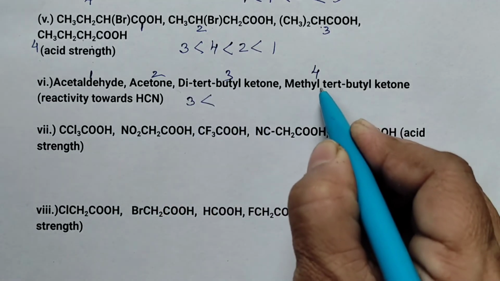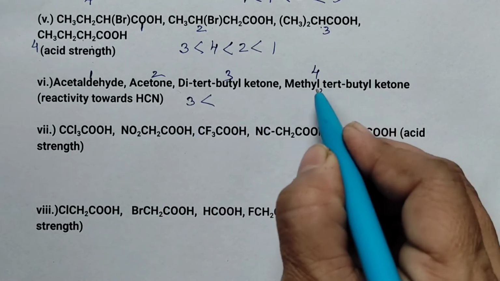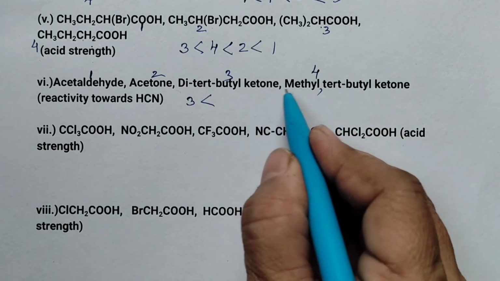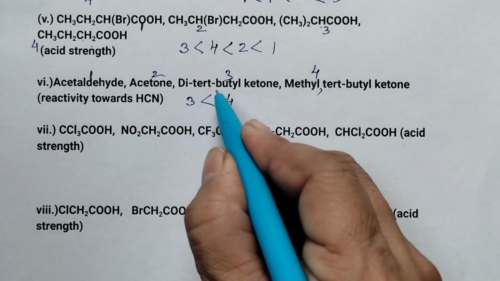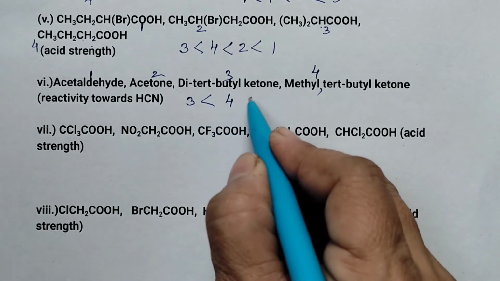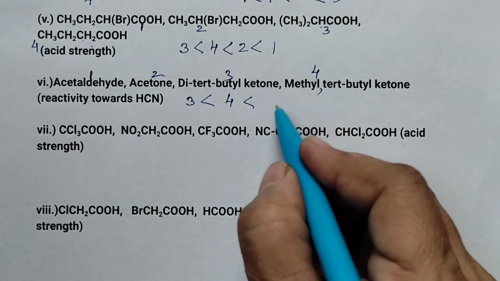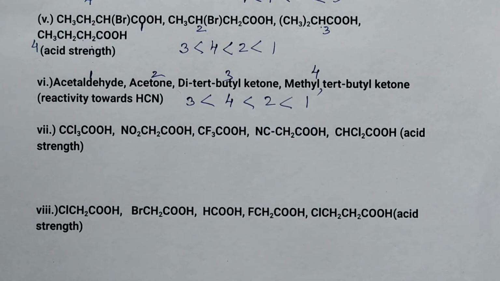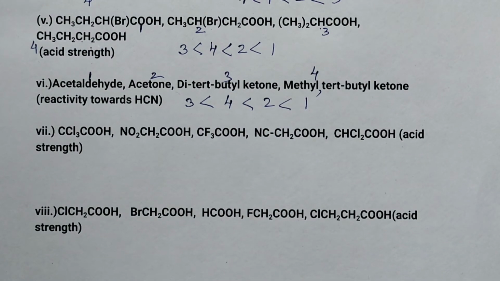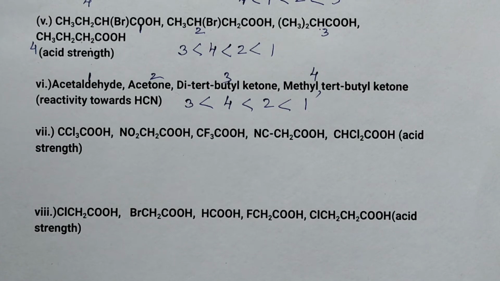Then you have methyl tertiary butyl. There are two different radicals, one is methyl and this is tertiary butyl. So then it will be this one, because two tertiary butyls are of course more effective. Then out of that again ketone will be there, and the maximum will be aldehyde. Aldehyde is most reactive towards nucleophilic addition. And out of aldehydes, of course, formaldehyde, if that was the option, that would have been the maximum.